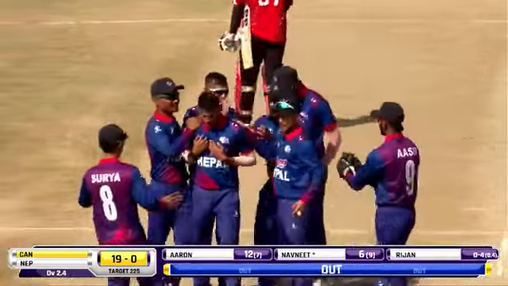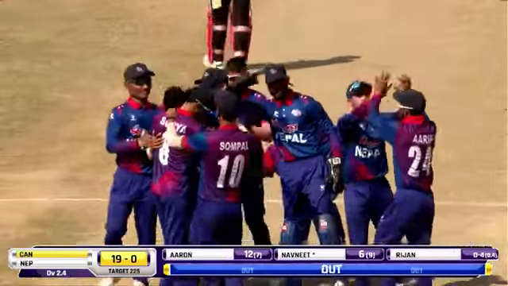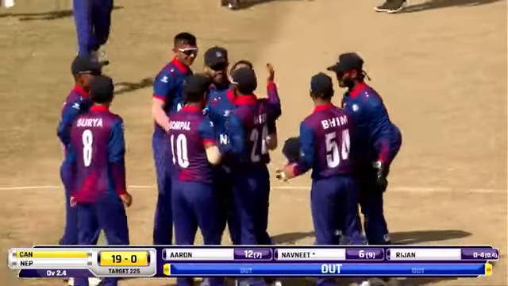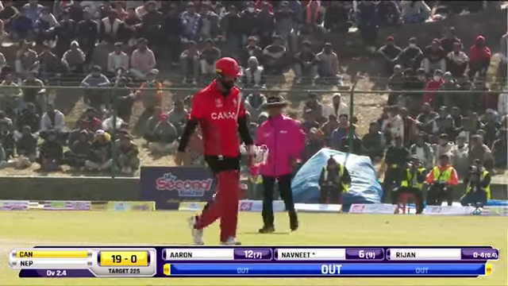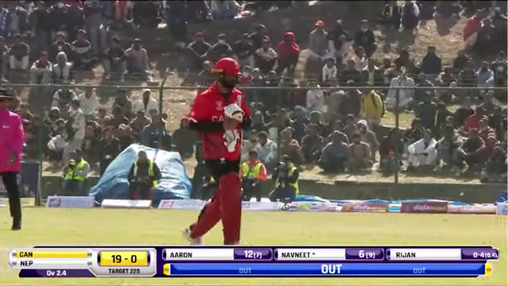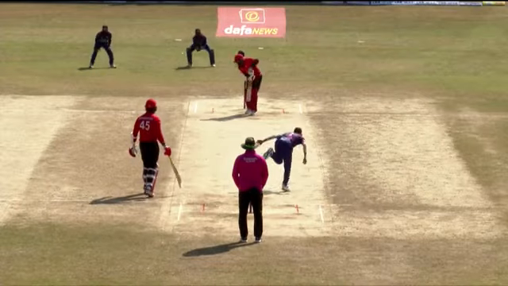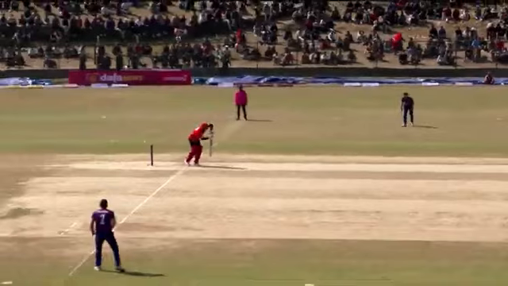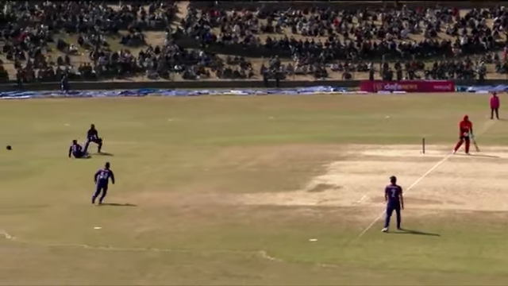Look at his emotions. Praying to God, thanking the heavens. Straight away makes his mark in the debut game. Gets Navneet. A wonderful ball, closer to the batter this time. Beautiful length, around the good length area.